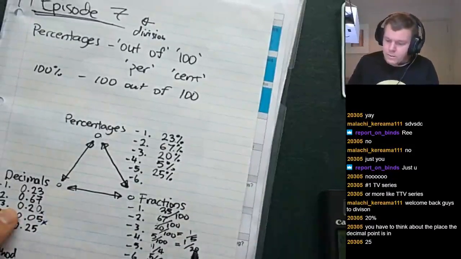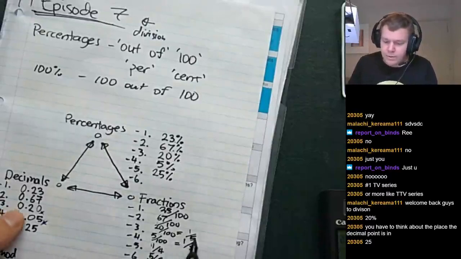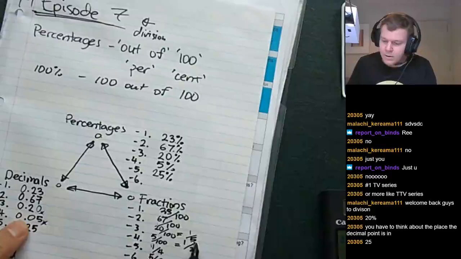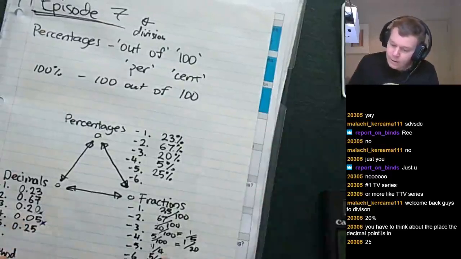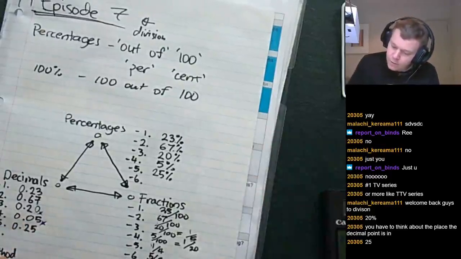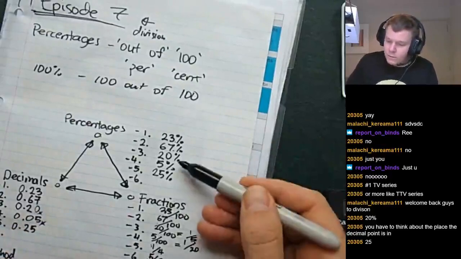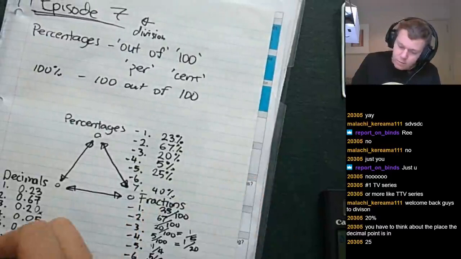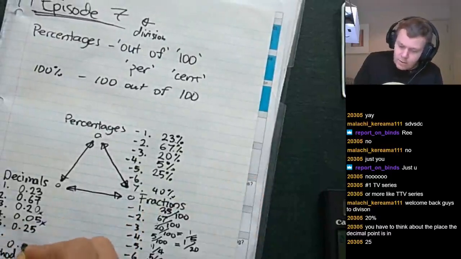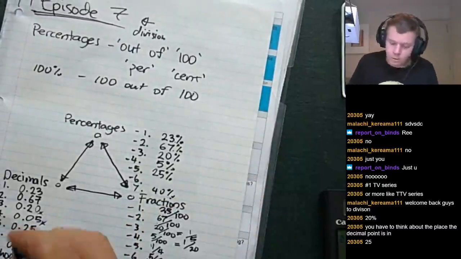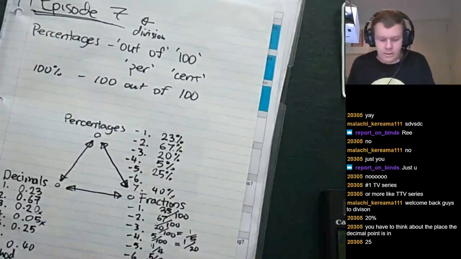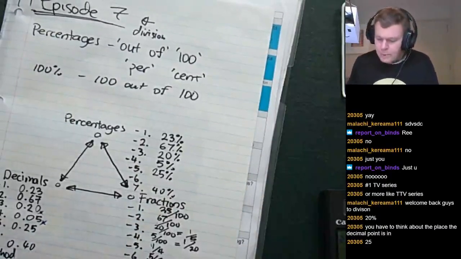So a fifth is an important thing to remember. That's 20%, because that evenly divides into 100. So if you also have, I'll do number 7 as 2/5. 2/5 would be 40%, or 0.40. The 0 isn't actually needed in the decimal, but you can put it in.